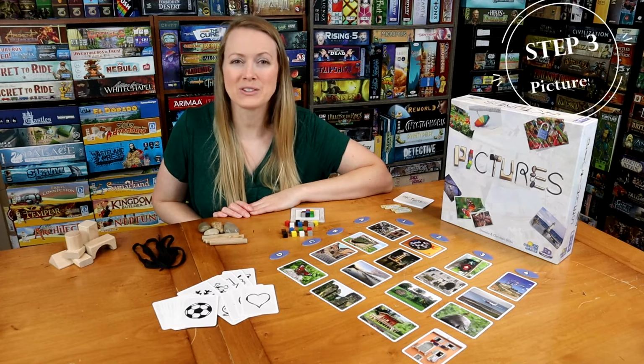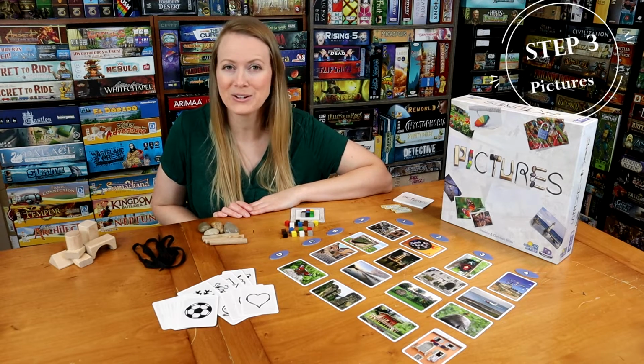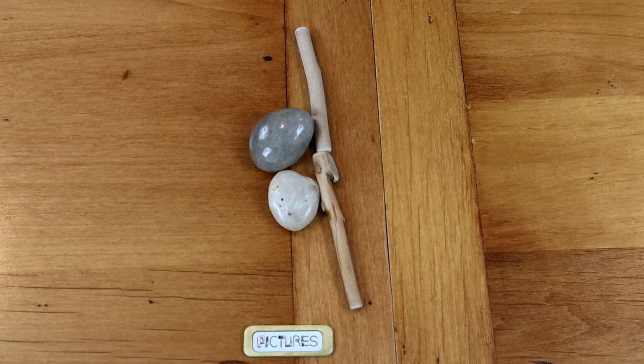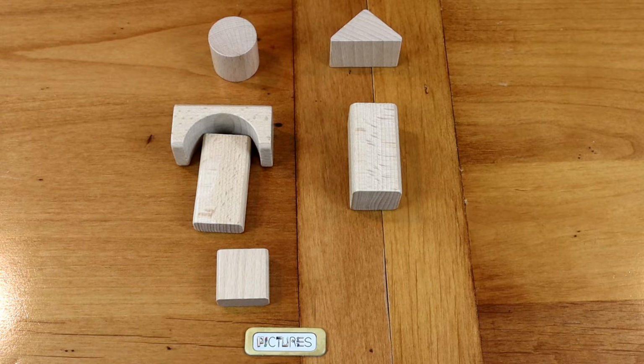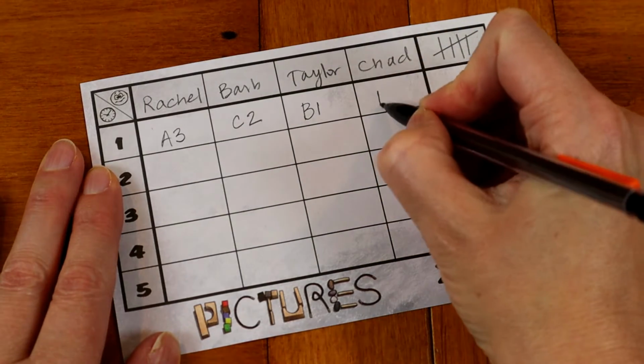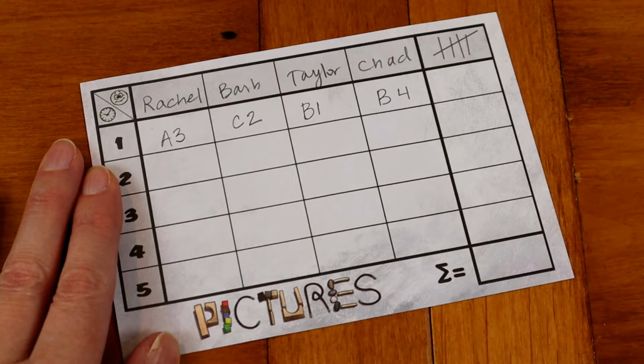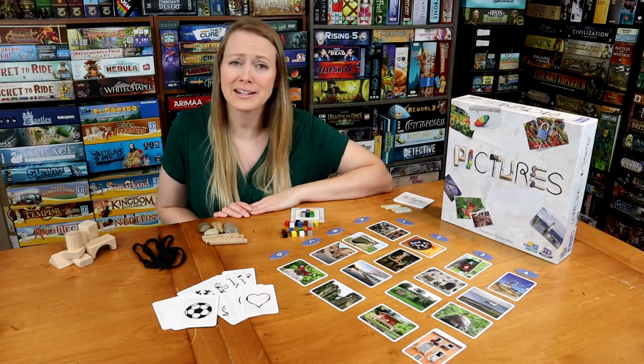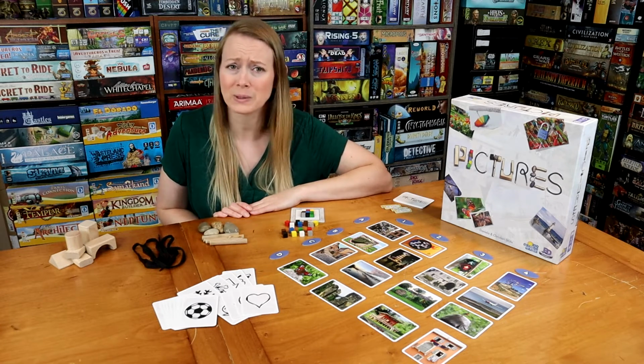The next step is to walk around and look at your fellow players' pictures. Can you guess what they've depicted? Secretly, on your scoring sheet, mark down the coordinates of the picture you think every other player is depicting. Don't take too long on this. It's okay to guess. Sometimes it's really hard.